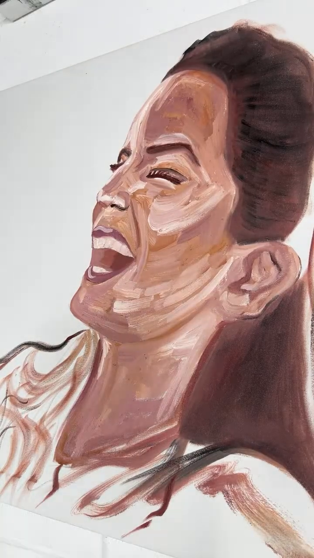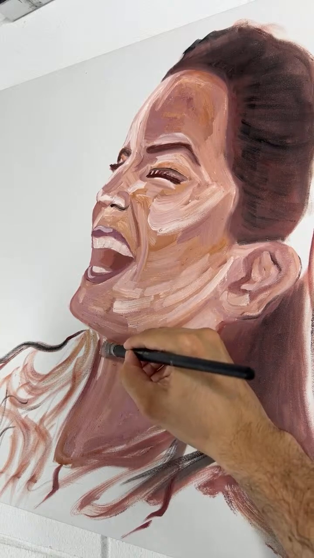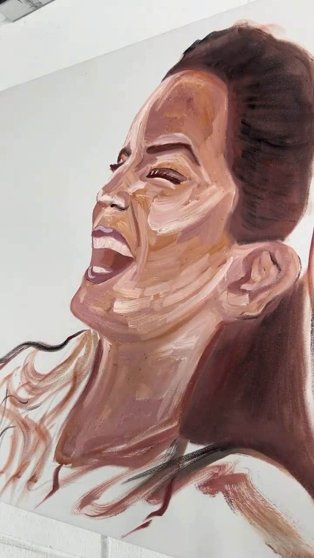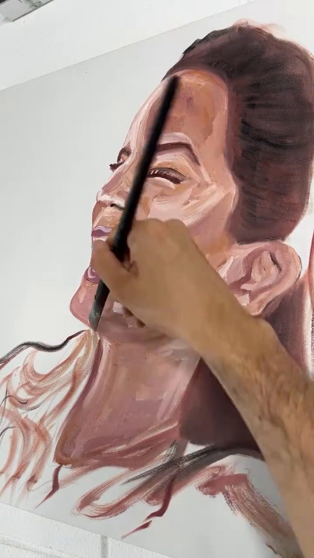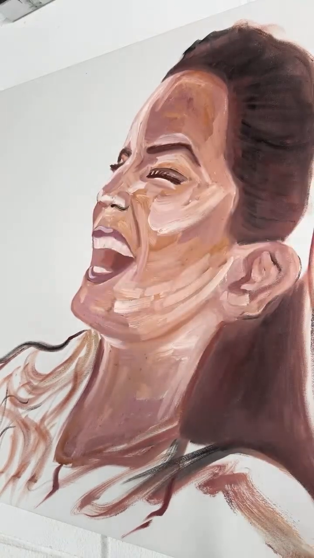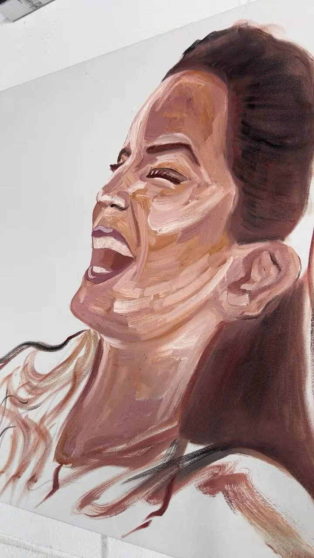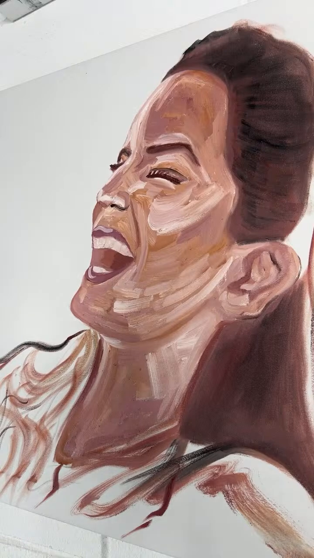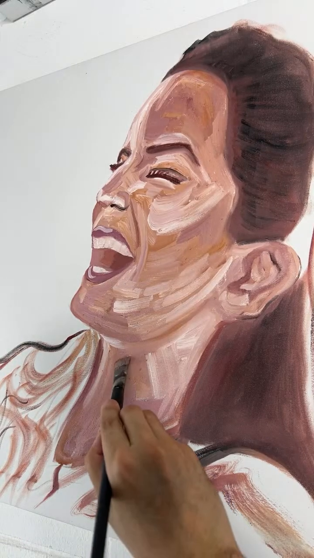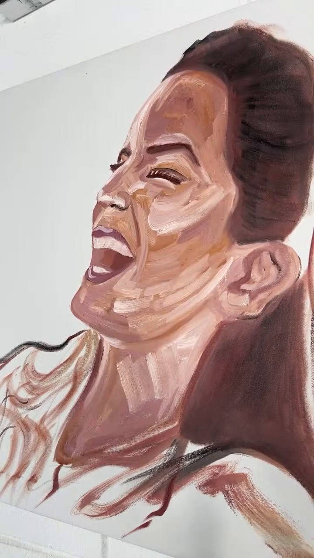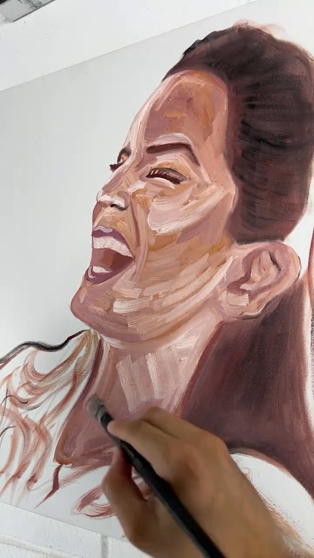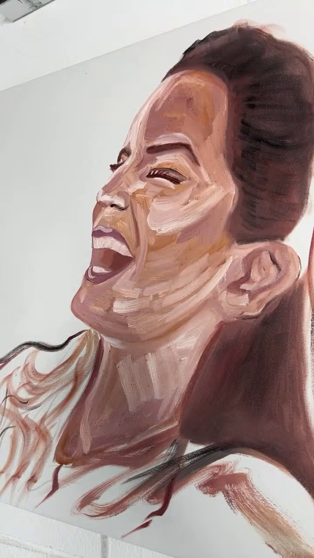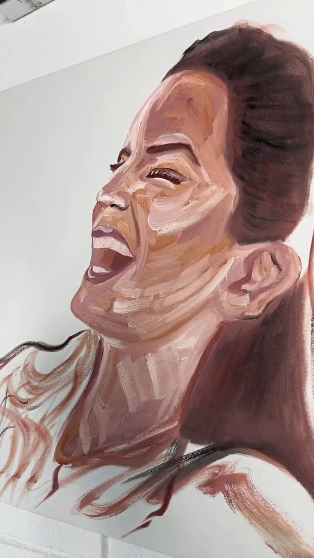What that part of her neck needs is obviously more light. So for more light, I'm just adding a pinch of white, because I already have fresh paint in this area. As you can see, I already have fresh paint. I just start adding it without hesitation, like this. It's all about expression, guys. It's all about the expression.